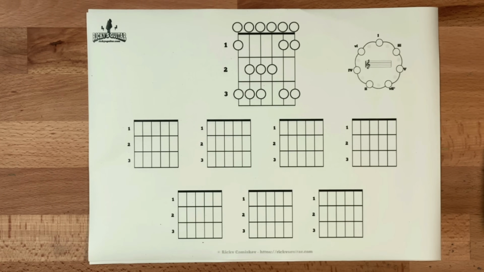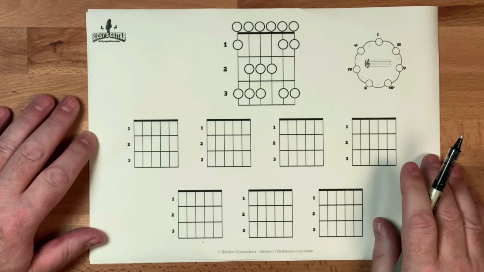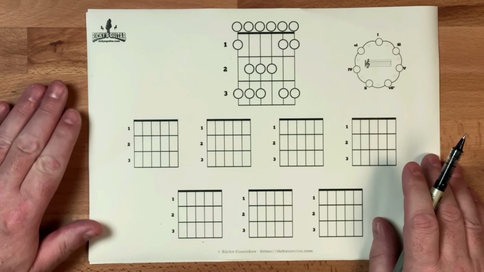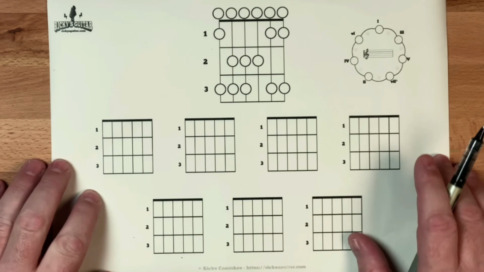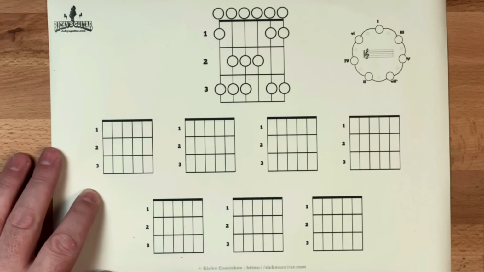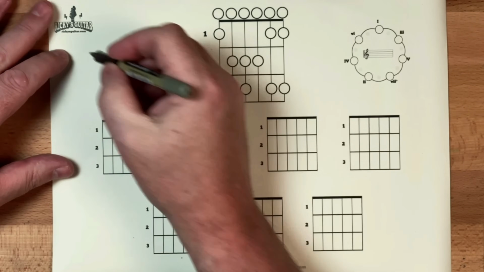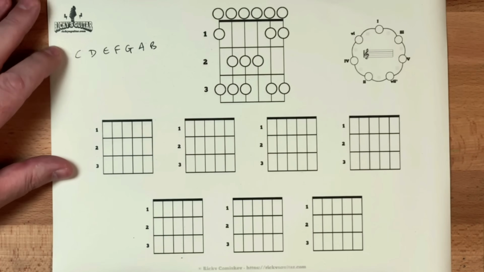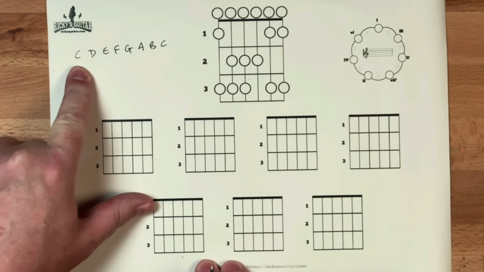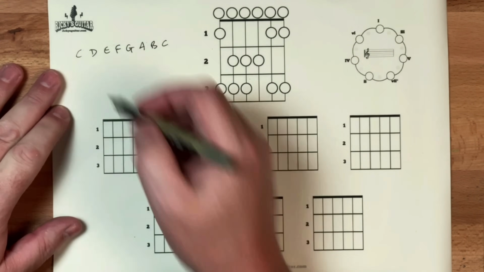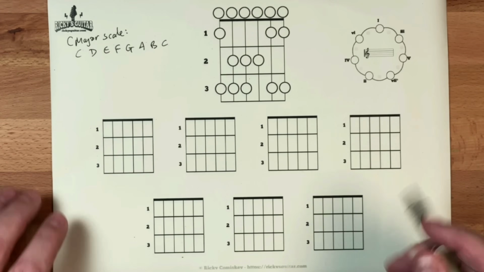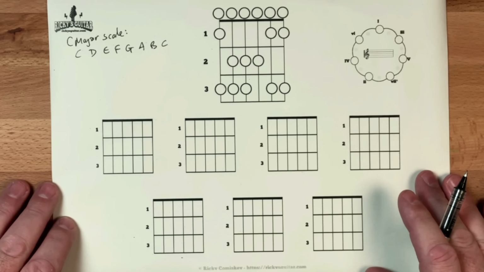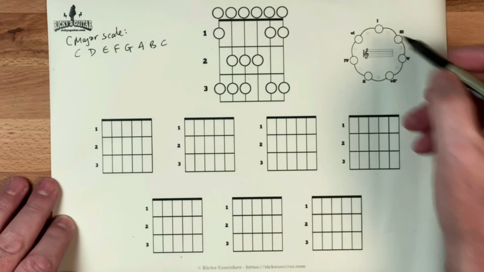Pen and pencil time. So like I say, this is C major. So we've got this here. I'm going to draw everything out first so you can see how it comes together. Then I'm going to play it on guitar so you can hear what it sounds like. So C major, we've got C, D, E, F, G, A, B. We could put C back in there again and that would give us the octave, but there is the C major scale.